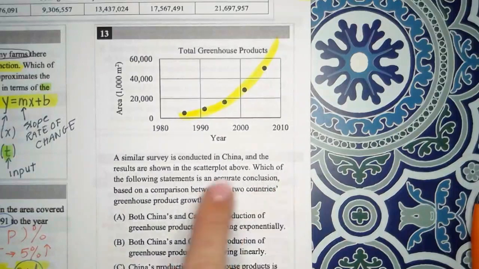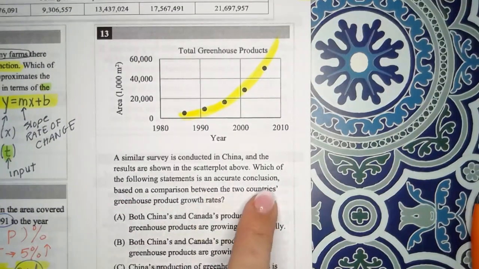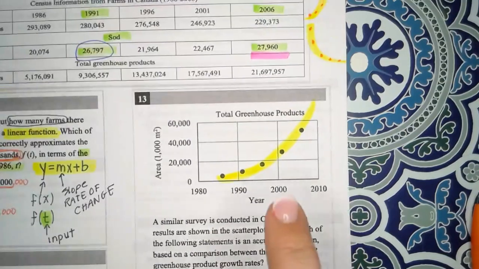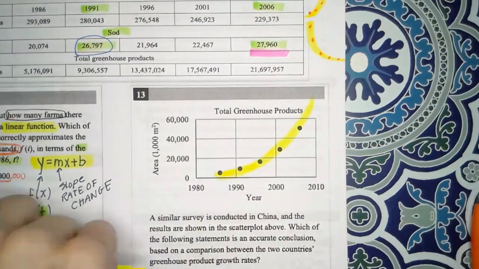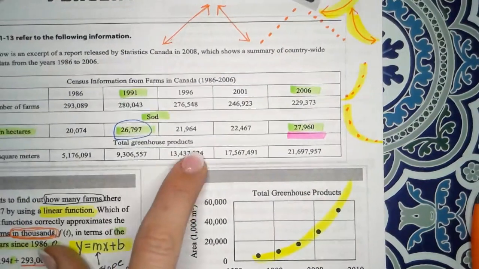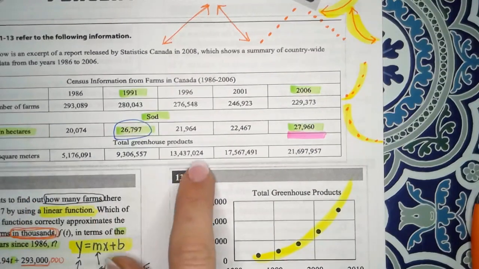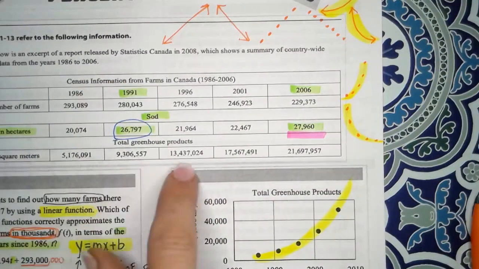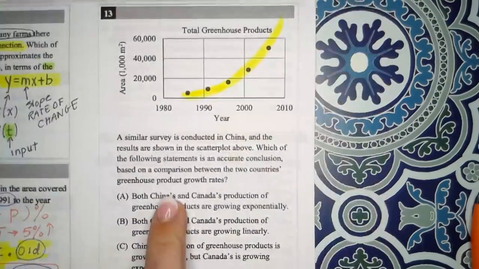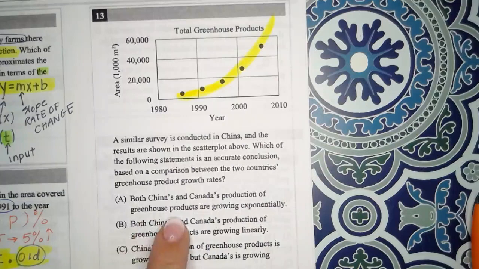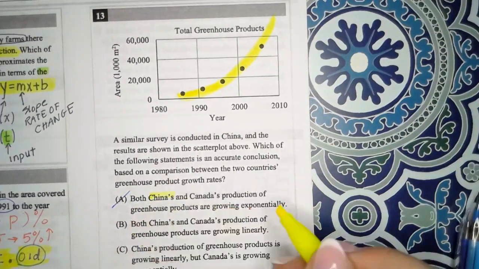Okay, there it is. Which of the following statements is an accurate conclusion based on the comparison between the two countries' greenhouse product growth rates? So here's China, and China is exponential. We agree? Yes. This is Canada up here, total greenhouse products. It's linear. We said it's going up by how much every year or every 5 years? About 4 million? 4 million, 4 million, 4 million, 4 million, right? Yeah. So both China and Canada's production of greenhouse products is growing exponentially. True or false? That's out. We just said China, yes, China is growing exponentially.